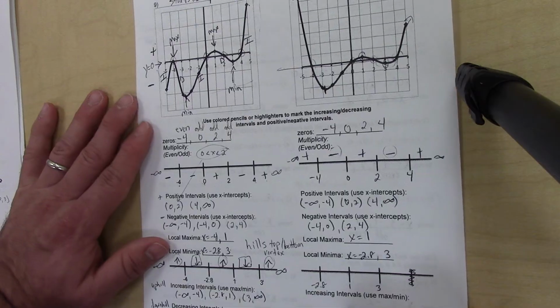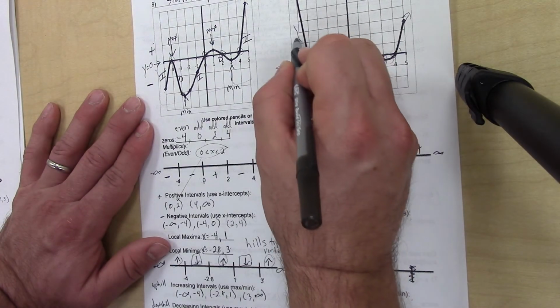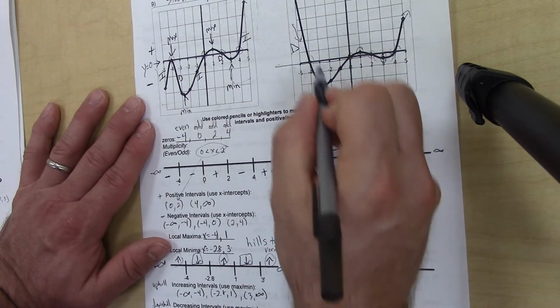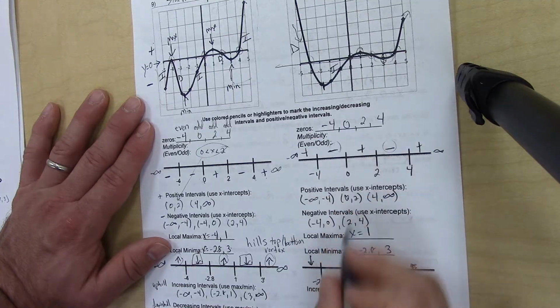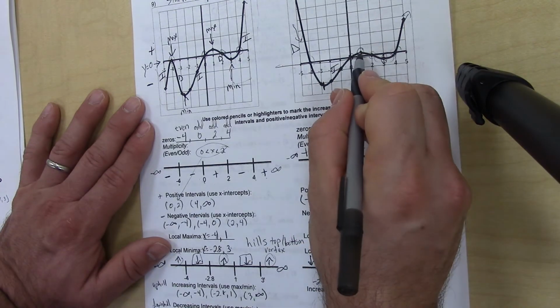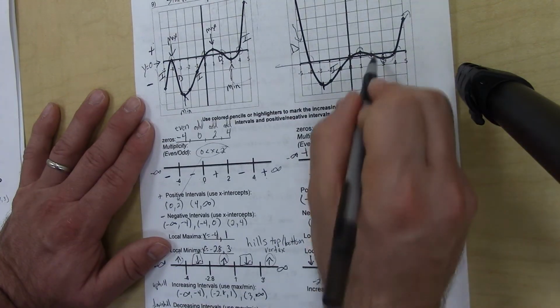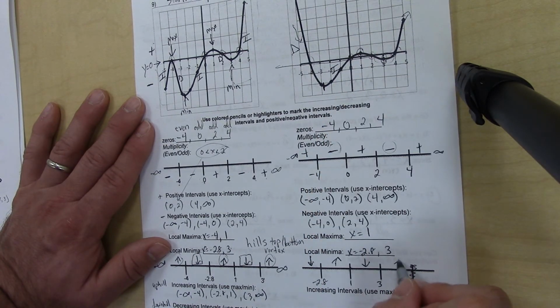And what's happening? Is it increasing or decreasing? Well, from here, it's going downhill, so it's decreasing there. So I'm going downhill from the left till I get to -2.8. Then I'm going uphill till I get to 1. Then from 1 to 3, I'm going downhill. And from 3 on, I'm going uphill.